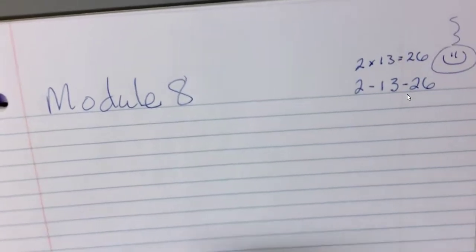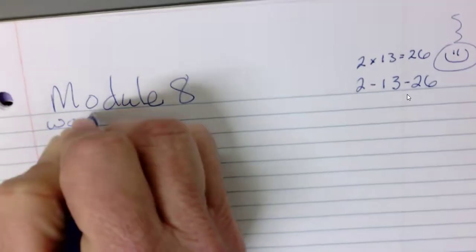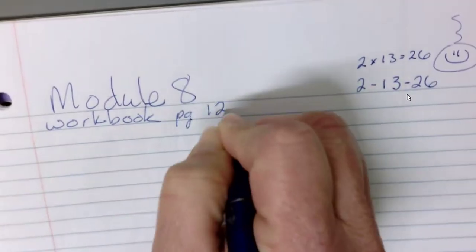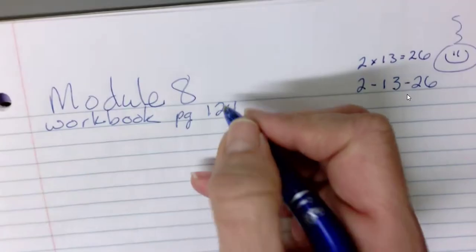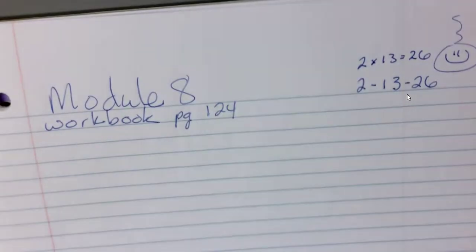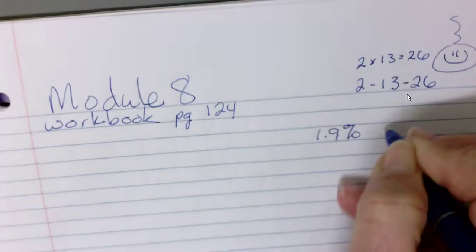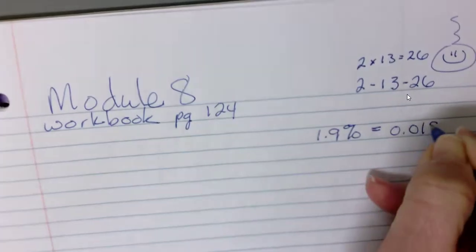All right. So here we go. We are in the workbook, so I do want to let us know where we got this problem. And we're on page 124. All right. And then you should have done it without me, right? That was the whole idea. So welcome back. Let's talk about Lou. All right. So it says that Lou deposits money into an account that pays 1.9%. Ooh, 1.9% becomes 0.019 as a decimal.